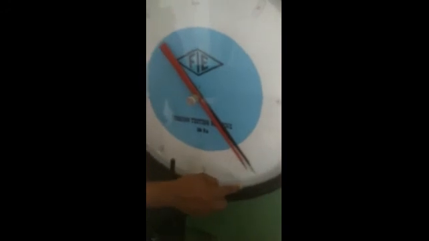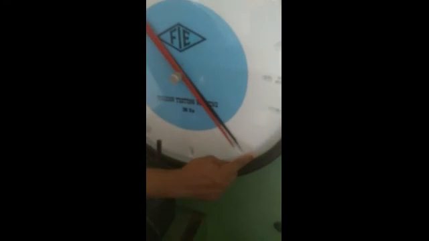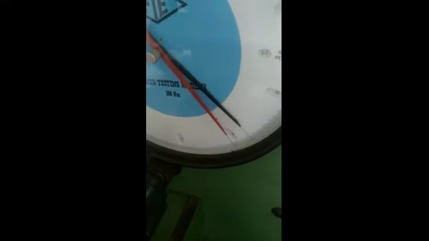Again after that we have to switch on the motor. So this is the upper yield point. The needle will take some time to move further. The position where the needle earlier moved back is the lower yield point. So we can see the readings here. It's continuously moving forward.